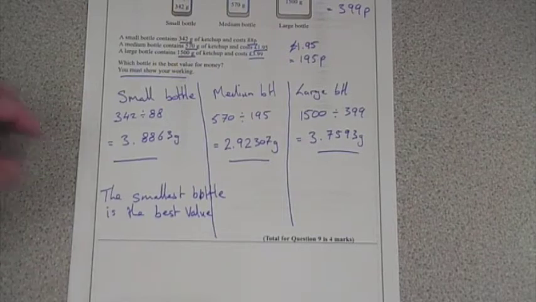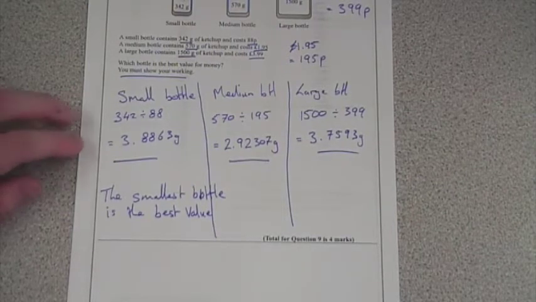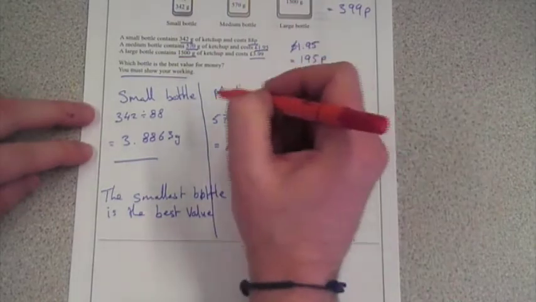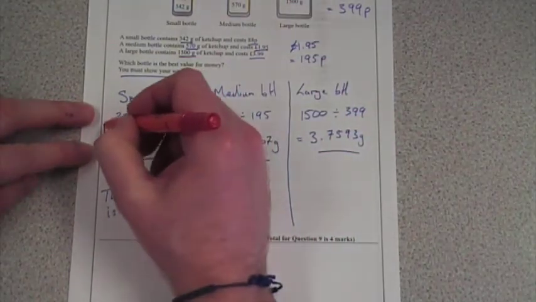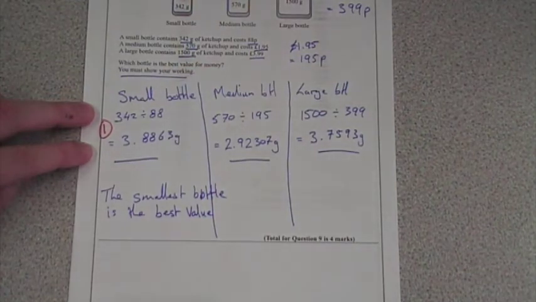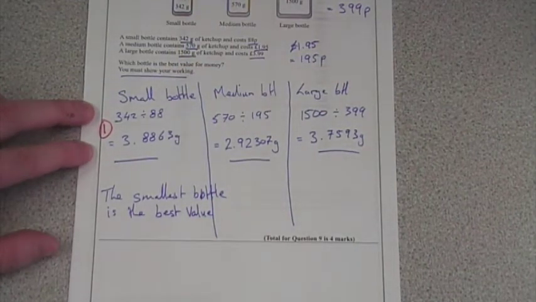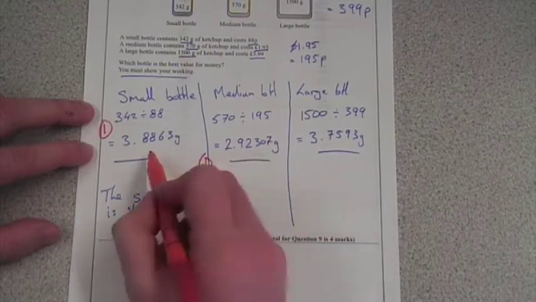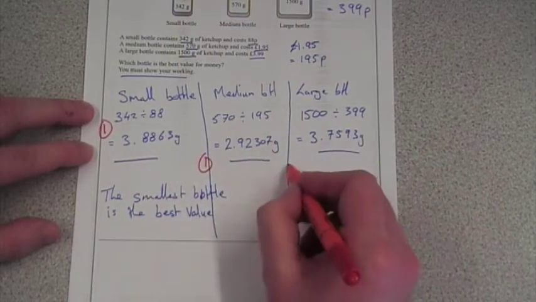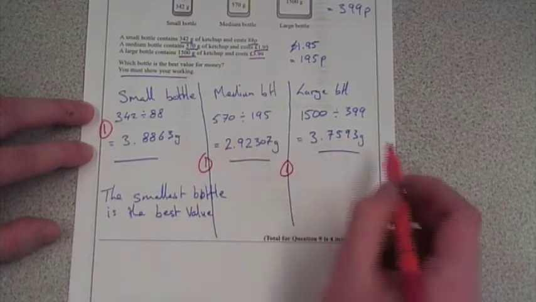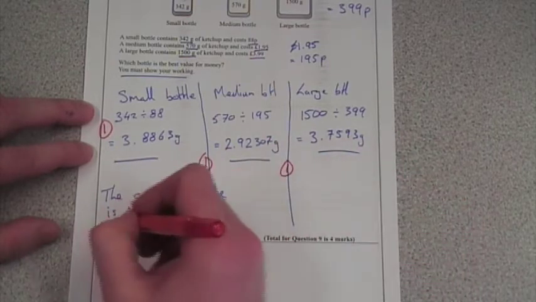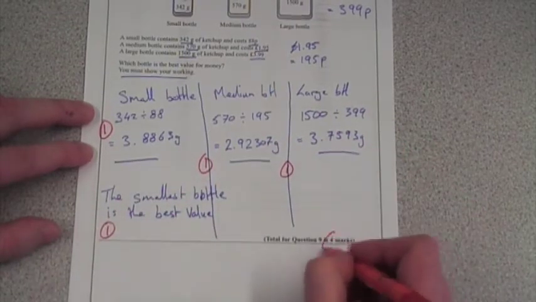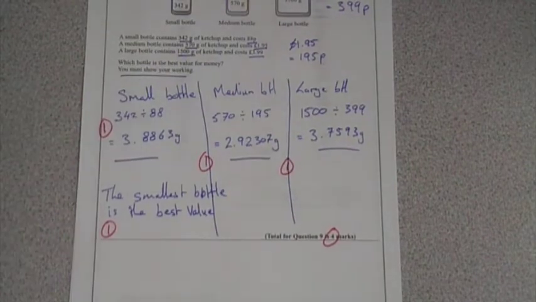The marking scheme is you get 1 mark for knowing what each bottle is per penny. You get 1 mark for being able to compare at least 2 bottles. You get another mark for being able to compare all 3 bottles with correct answers. And your final mark is stating which one is the best value for money.